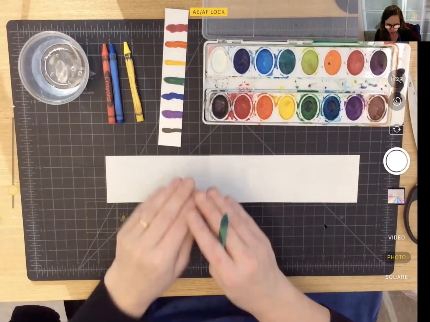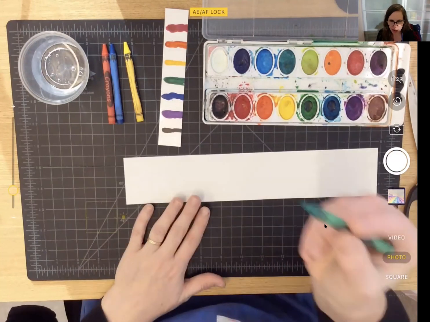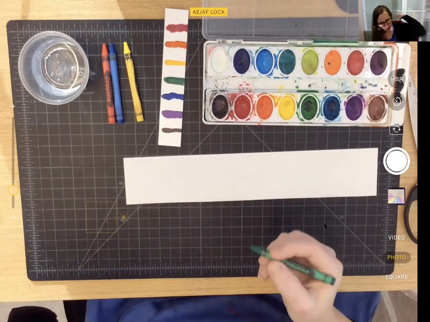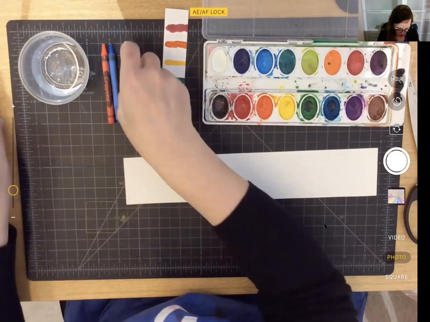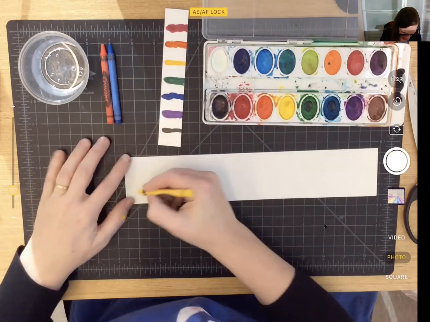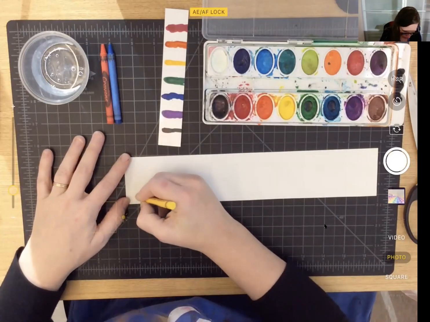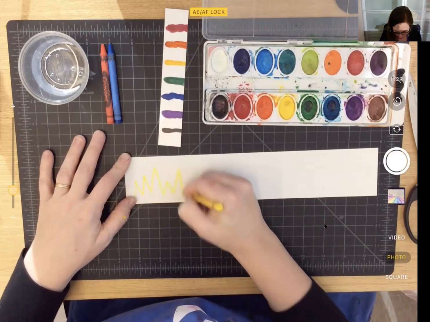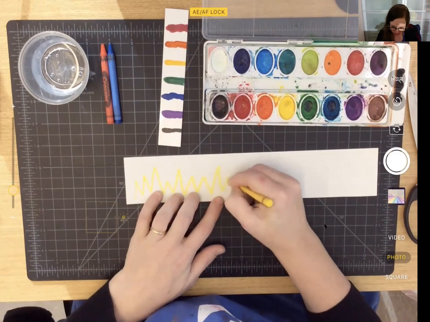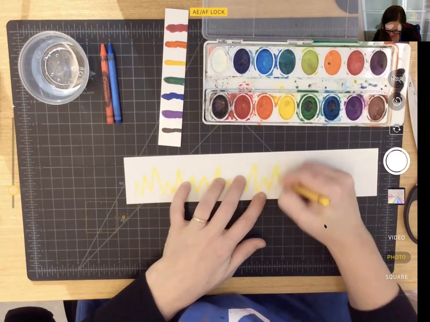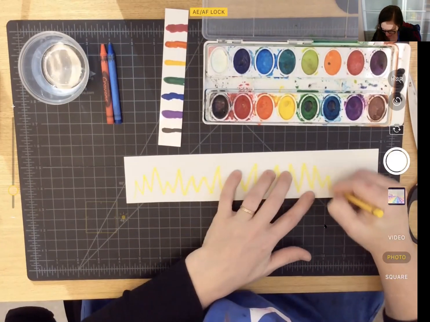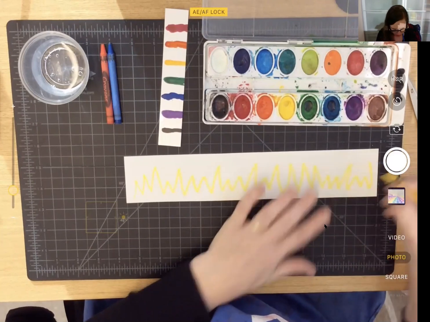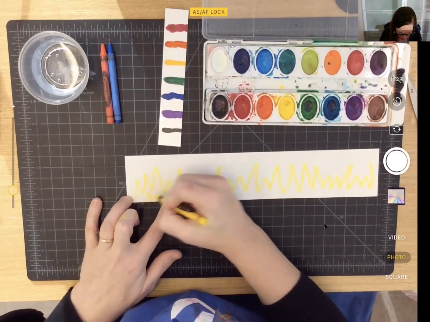It just kind of rolls off the crayon and onto the side. So I think I'm going to use my yellow crayon to make some little squiggly lines. I'm going to make just some zigzags here, kind of grass-like zigzags. Some are big, some are little, and I might do some more down here.